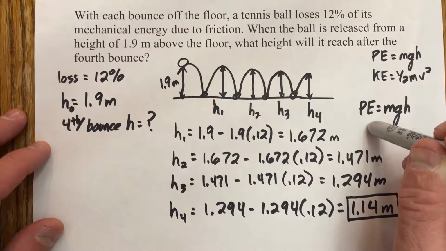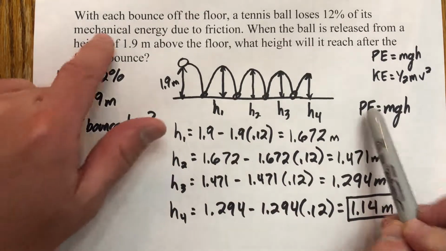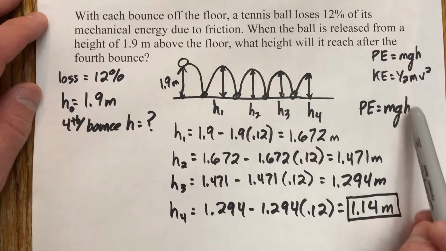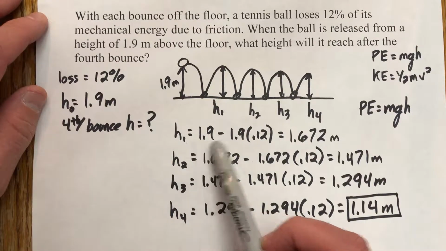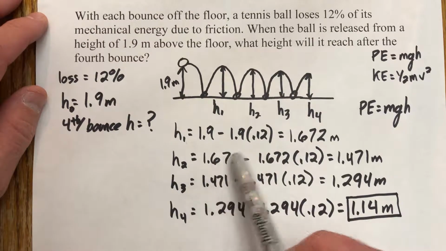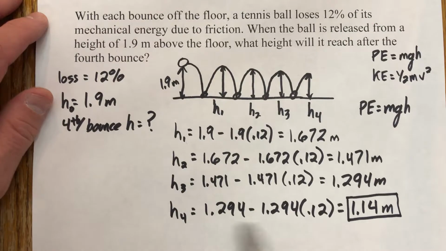potential energy. Okay, so that's how we can kind of disregard this idea of the mechanical energy, and we can look directly at the height, because that's what's going to end up changing the potential. So then we just look at the height, minus 12% of it, look at the new height, minus 12% of it, look at the new height, minus 12% of it, and so on and so forth until we get down to the bounce that we want, which is the fourth bounce.